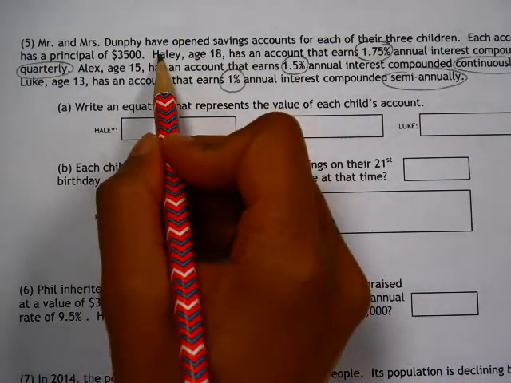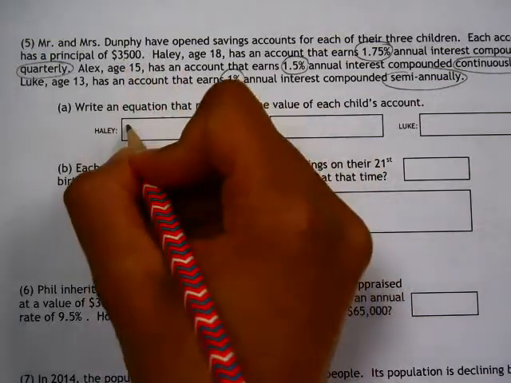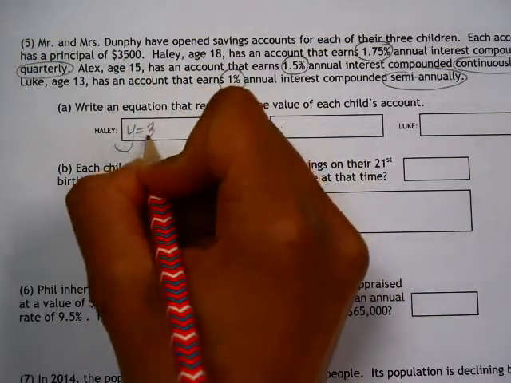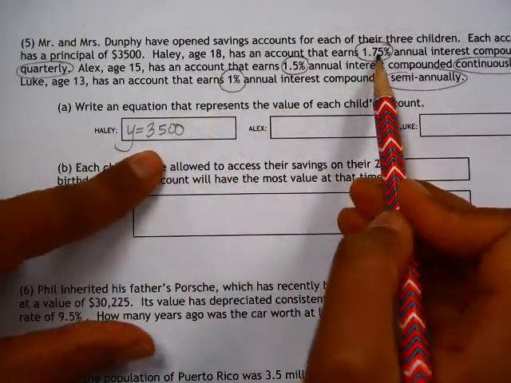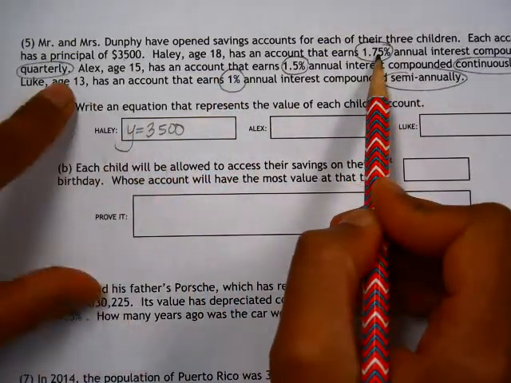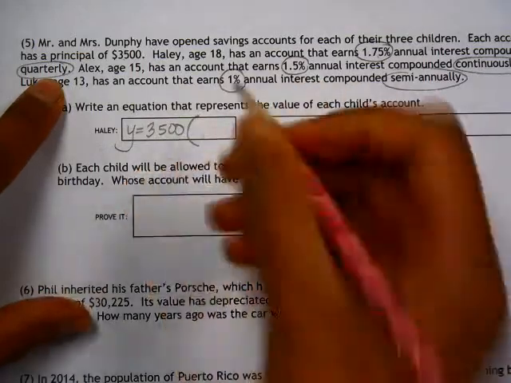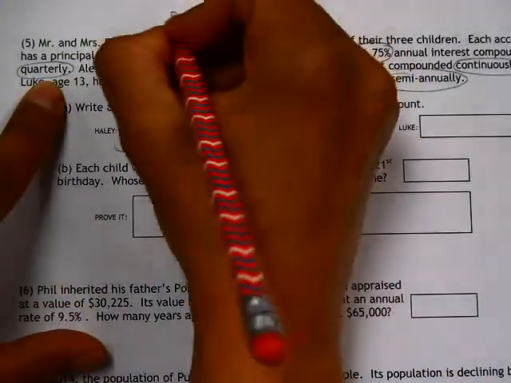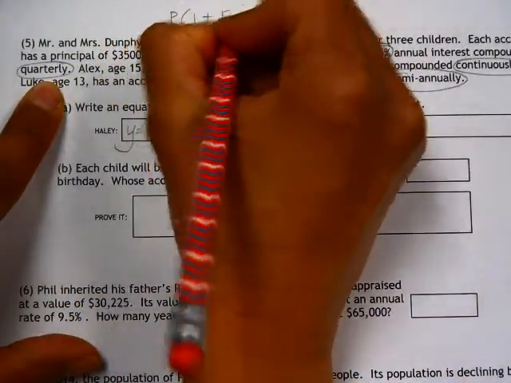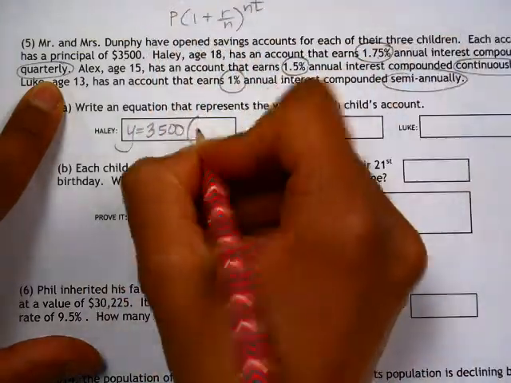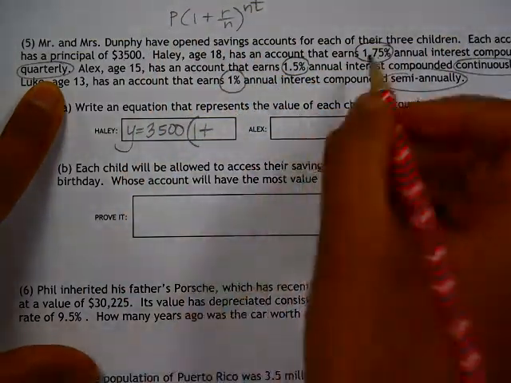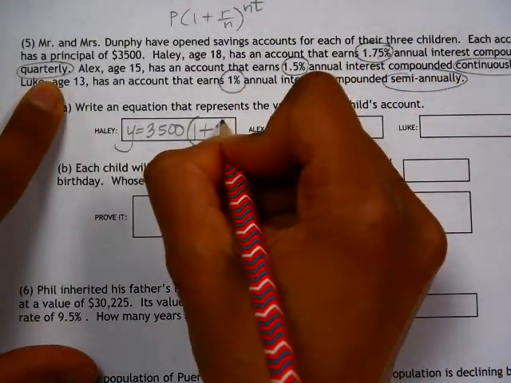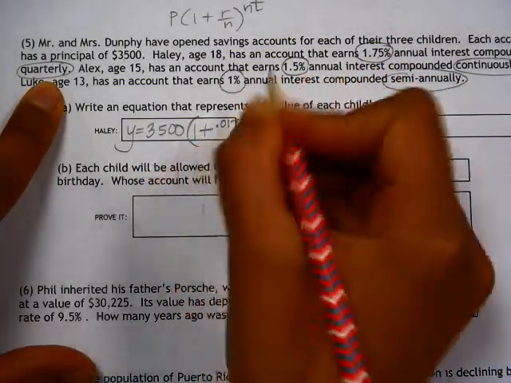So Haley starts with the $3,500. The account has 1.75% interest compounded quarterly. So our compound interest formula would be 1 plus R, in this case, is 0.0175.